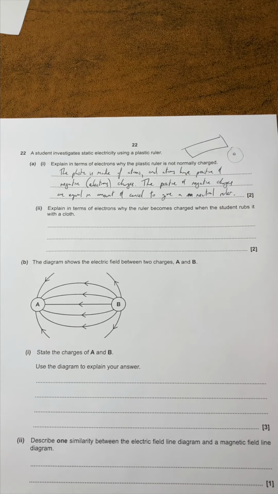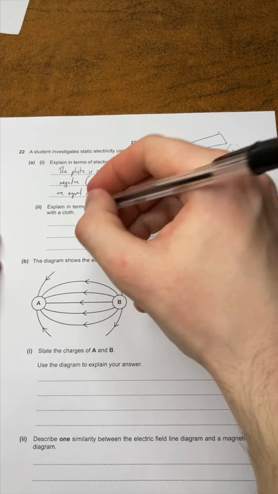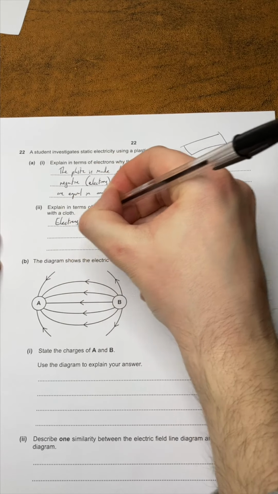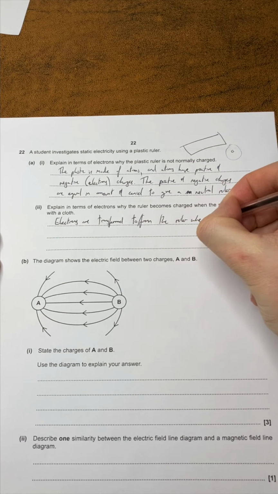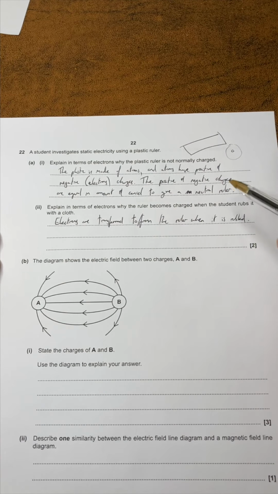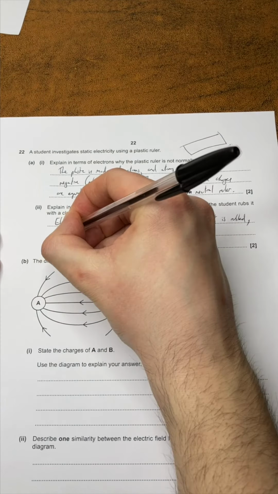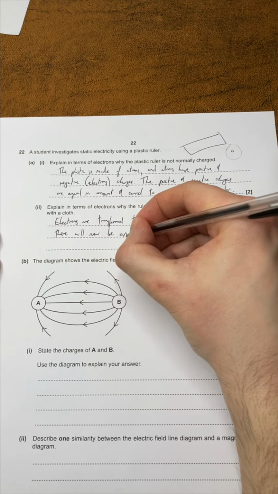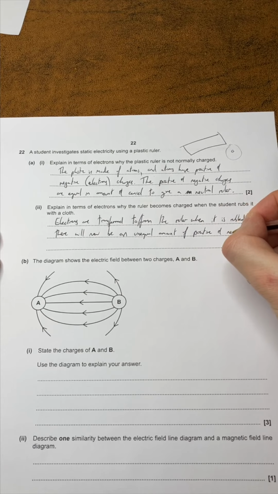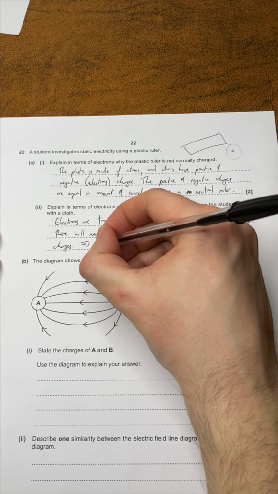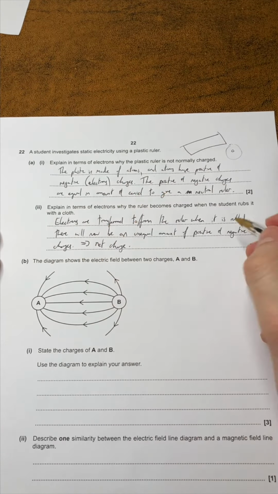Question 22A, part 2. Explain in terms of electrons why the ruler becomes charged when the student rubs it with a cloth. In this case, electrons are transferred to or from the ruler when it is rubbed. For the time being, we have no idea whether we've removed electrons or provided more electrons because they haven't told us what the plastic is. But in either case, there will now be an unequal amount of positive and negative charges. Or you could say there is now a net charge, or they're not cancelling out.